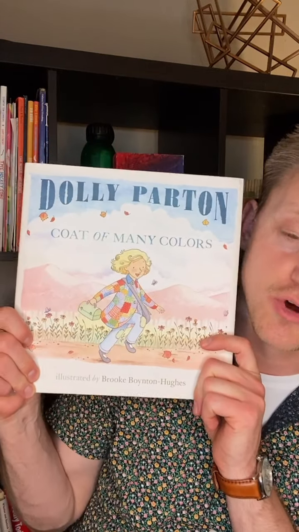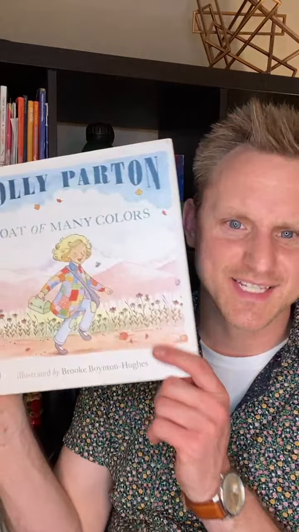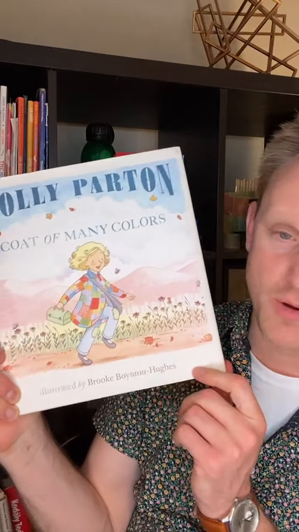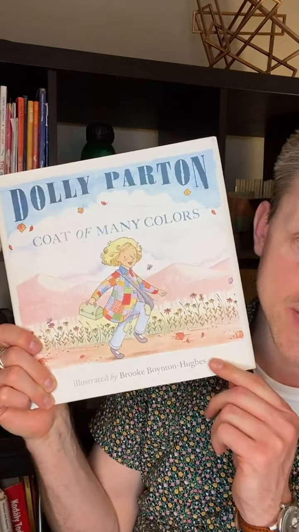So the book of the day for the first day in the rotation is Dolly Parton's Coat of Many Colors. Sorry, not her book. Her song, which was turned into a book. There are a couple of different versions of this. I have two of them. I like this one better. This has illustrations by Brooke Boynton-Hughes. The other one is an older book, and I just don't like the illustrations as much. So I use this book instead.